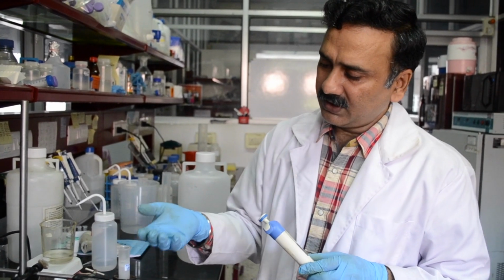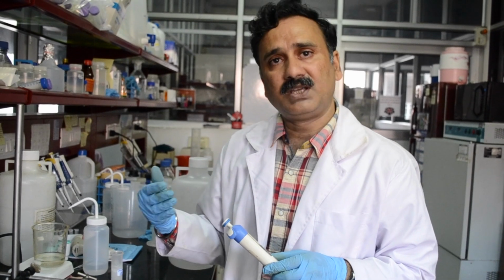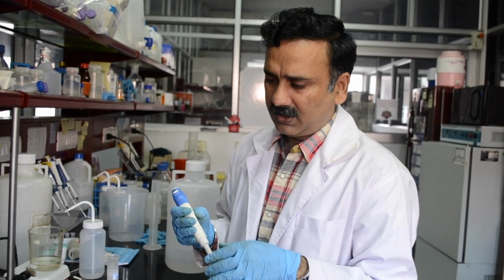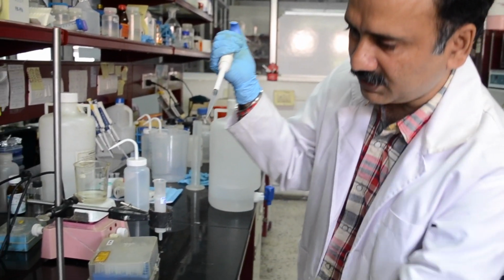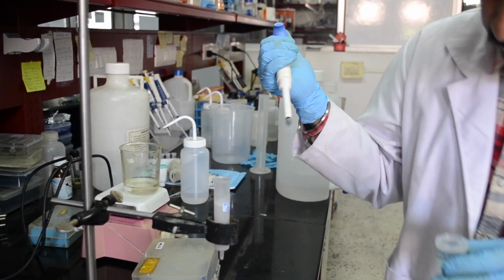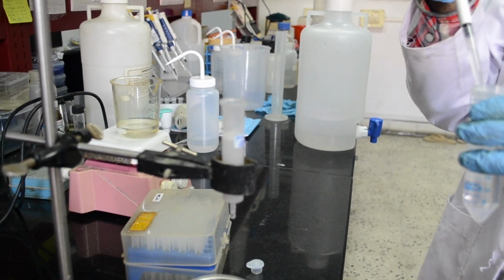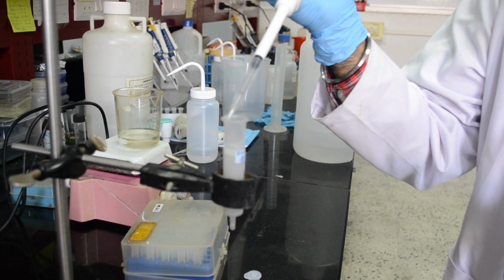If you are interested, you can also connect this column to a purification machine, but since this only takes 5 to 10 minutes, people normally don't prefer to connect the column to the purification system. What you see is that the buffer has now reached the disc, and now we can simply add the buffer or the water and fill it up to the top.